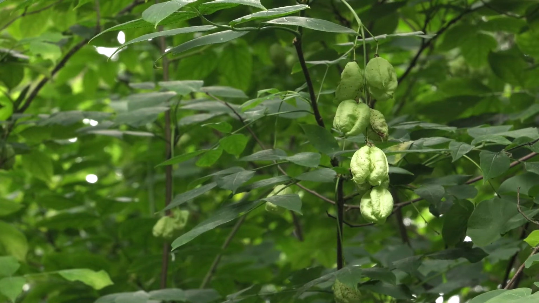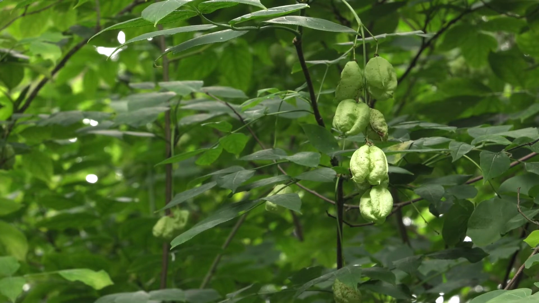There are seed crops you can grow. This is Bladdernut, an understory tree from mainland Europe, very easy to grow in the shade beneath other trees and shrubs in a forest garden.